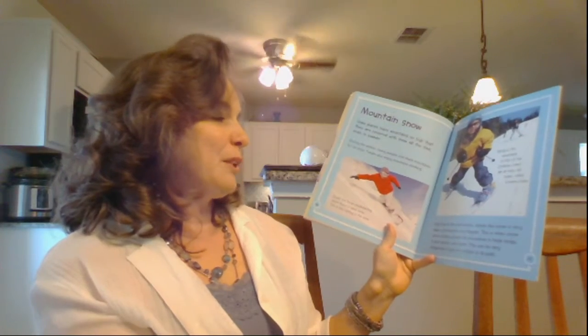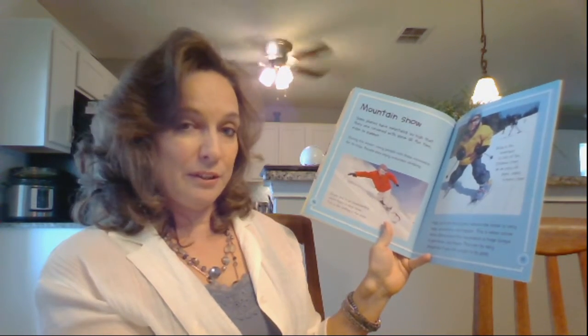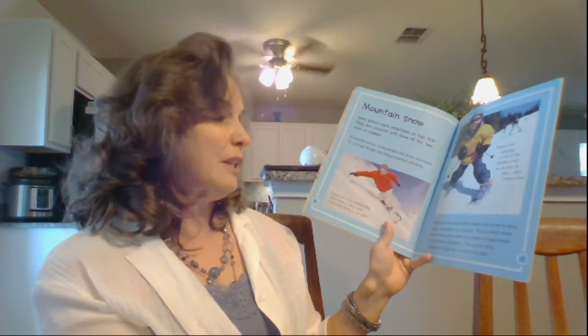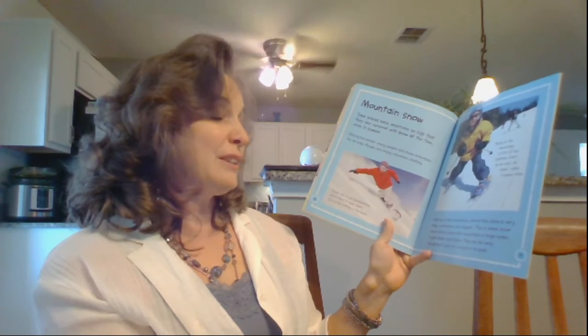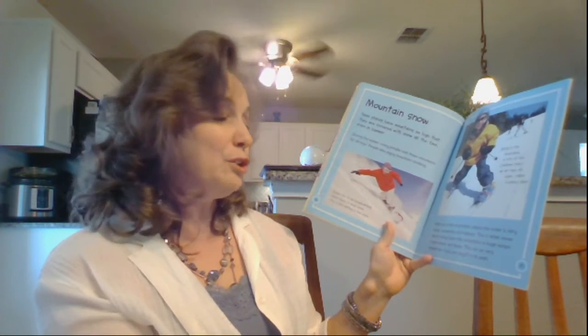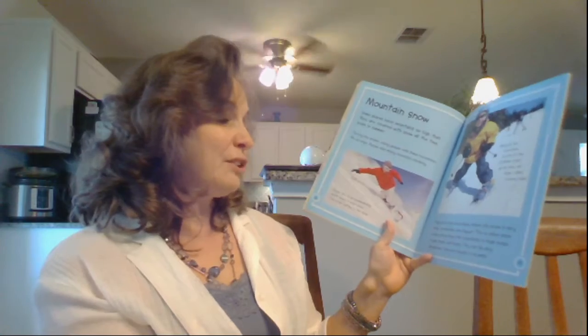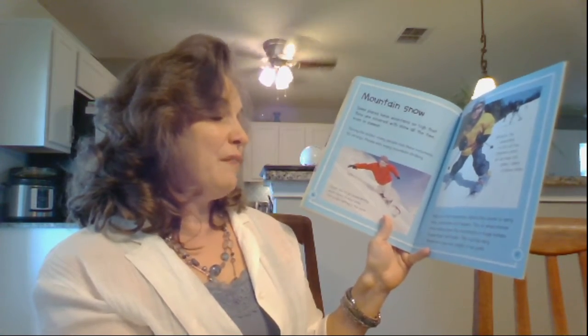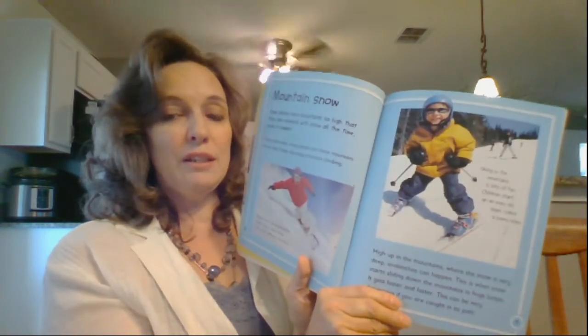High up in the mountains where the snow is very deep, avalanches can happen. Have you heard of an avalanche? This is when snow starts sliding down the mountain in huge lumps. It gets faster and faster. This can be very dangerous if you are caught in its path.